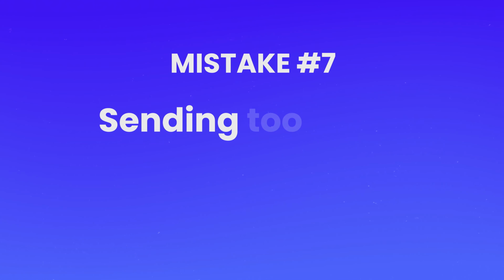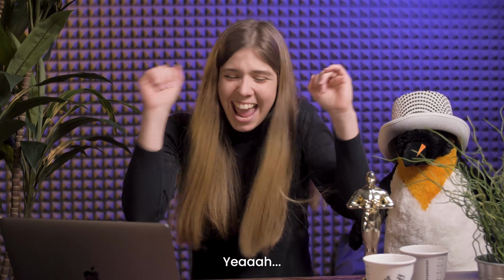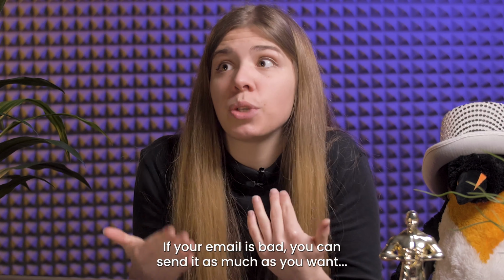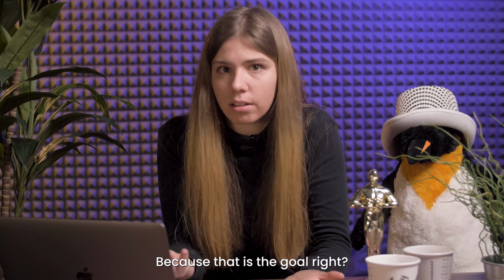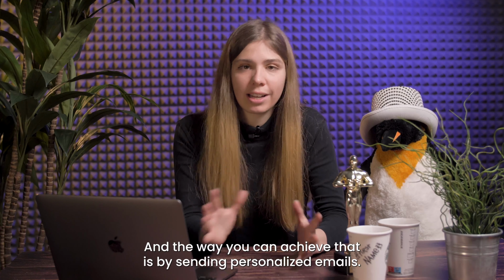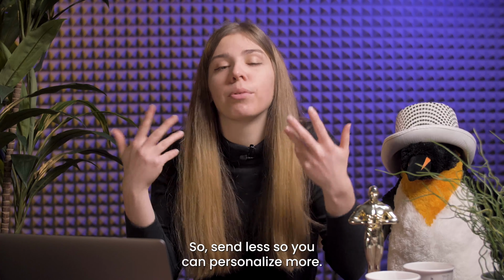Mistake number 7, sending too many emails too fast. "The more emails I send in a week, the more replies I will get." Yeah! No. If your email is bad, you can send it as much as you want. It's still bad. So why would the reply rate be higher? Because that is the goal, right? Getting replies. And the way you can achieve that is by sending personalized emails. But you can't do that for thousands of emails, so send less so you can personalize more.